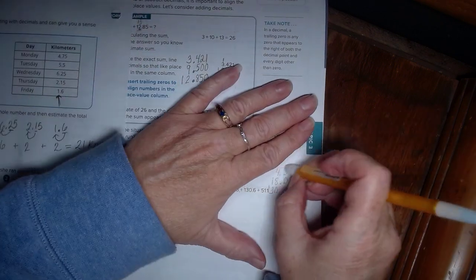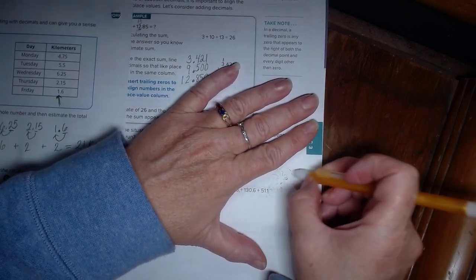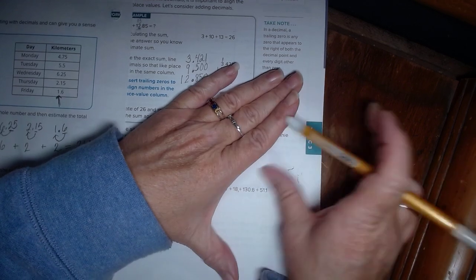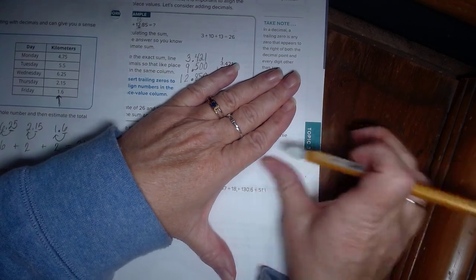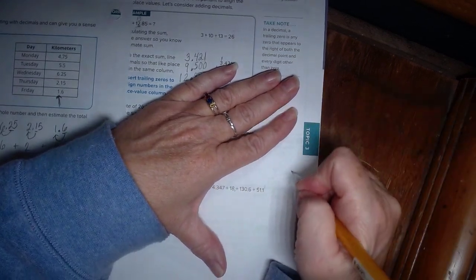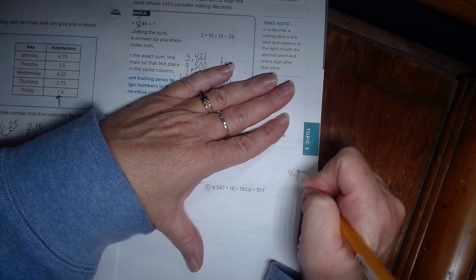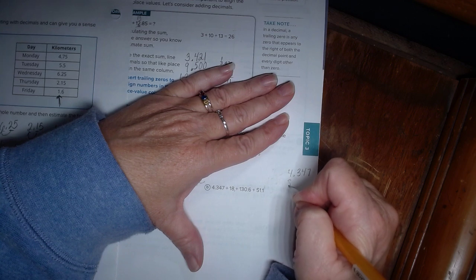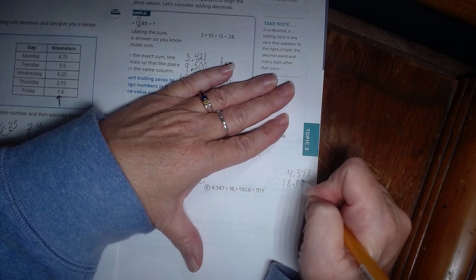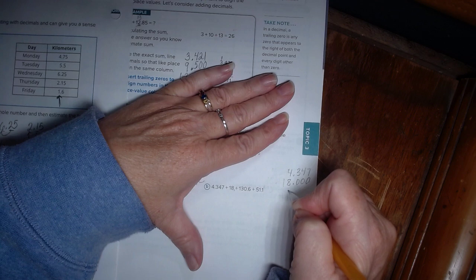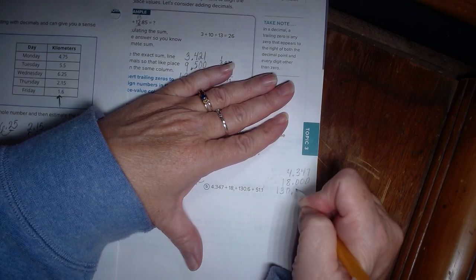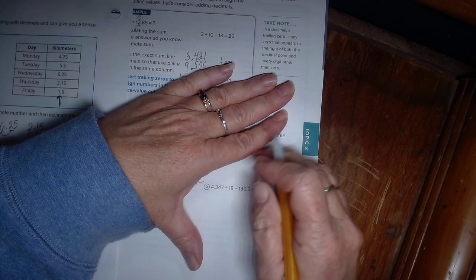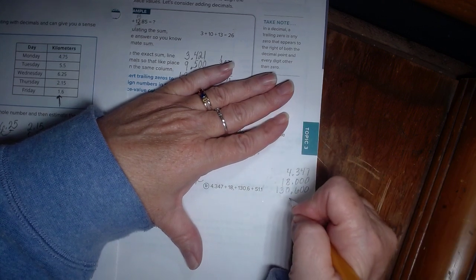I guess I better write this somewhere else. I do not have enough room. My apologies. Guess I better just move it over. And then 51 and 1/10. One goes after it.